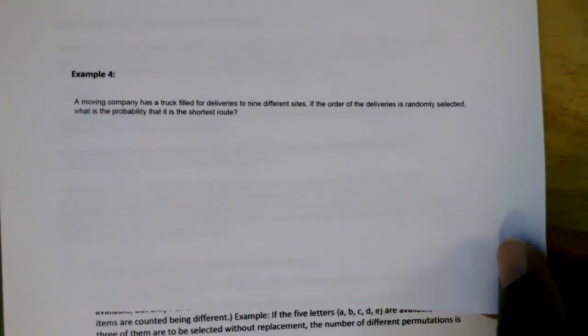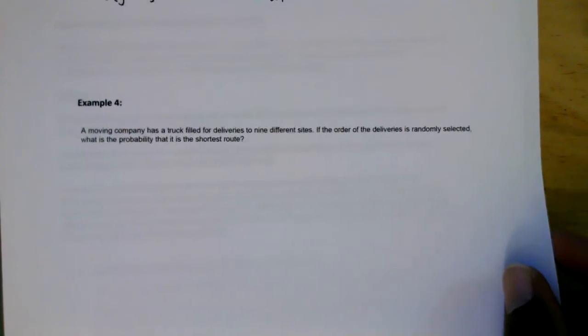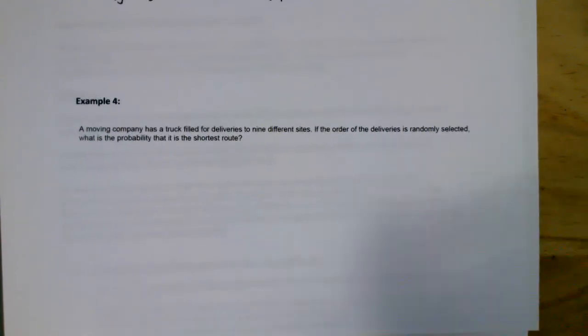Here's another example of the factorial rule. A moving company has a truck filled for deliveries to 9 different states. If the order of the deliveries is randomly selected, what is the probability that it is the shortest route?